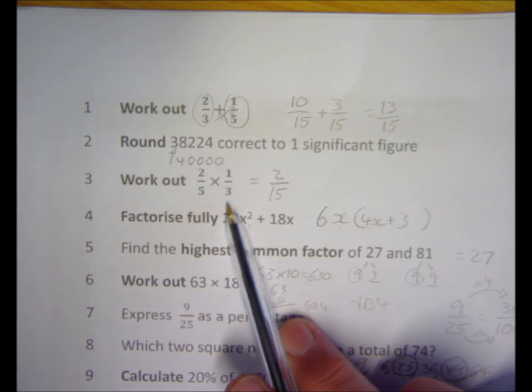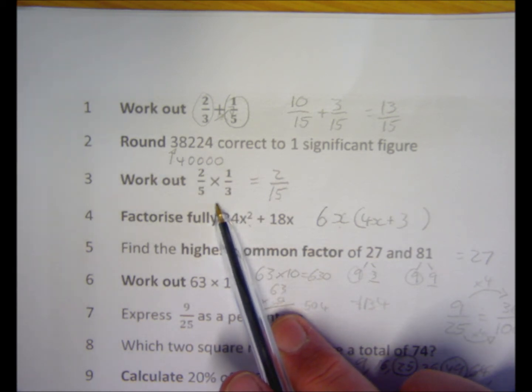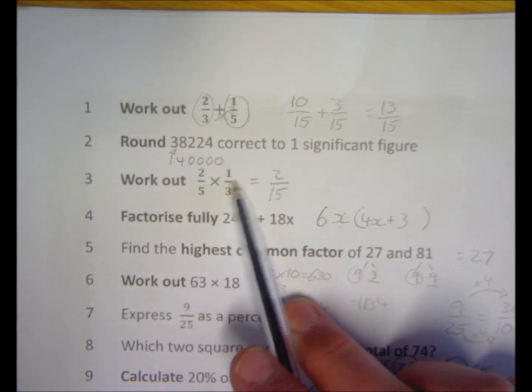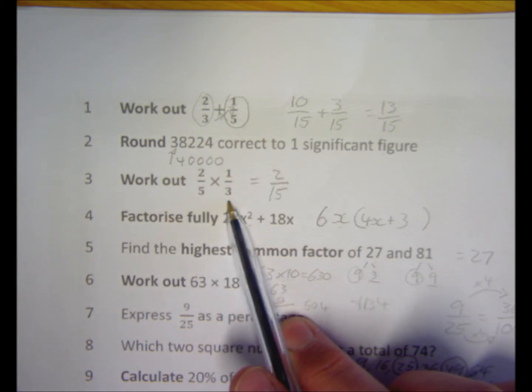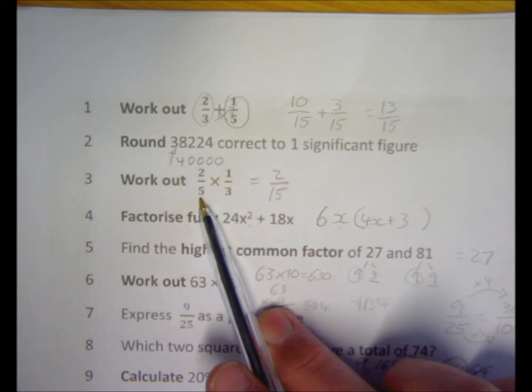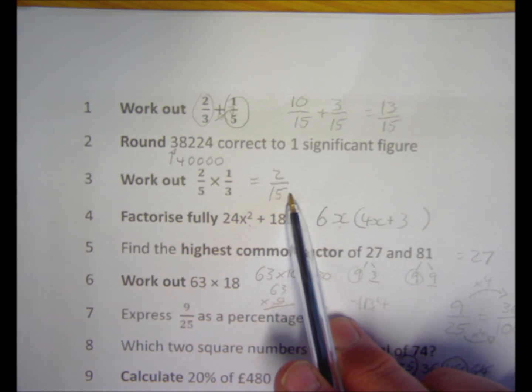Question 3. Multiplying fractions. The rule is you multiply the tops together, you multiply the bottoms together. 2 times 1 is 2, 5 times 3 is 15. The answer is 2/15.